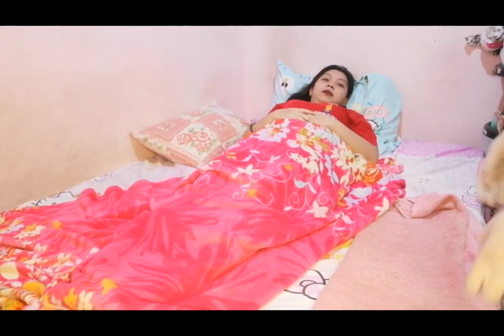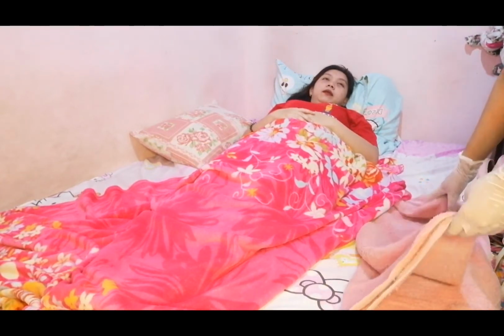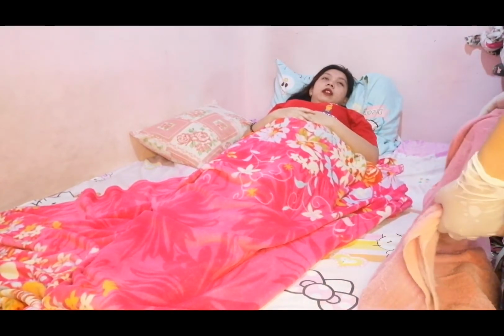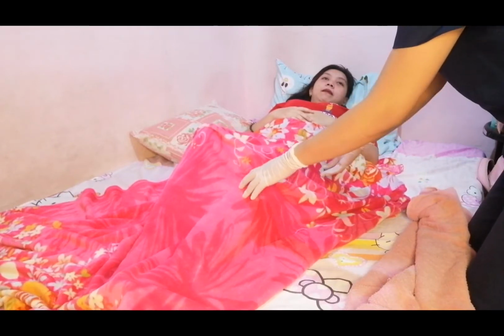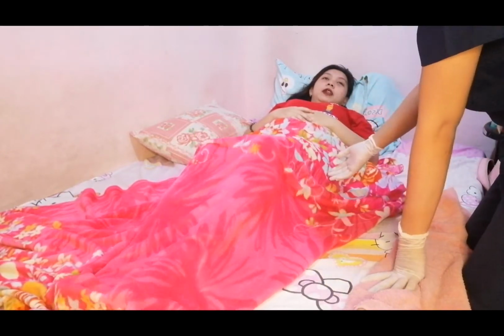So, okay lang po ba, ma'am? Lagyan ko lang po kayo ng pad bago po tayo mag-bedpan. Okay lang po. So, kaya niyo pong iangat yung balakang niyo po.